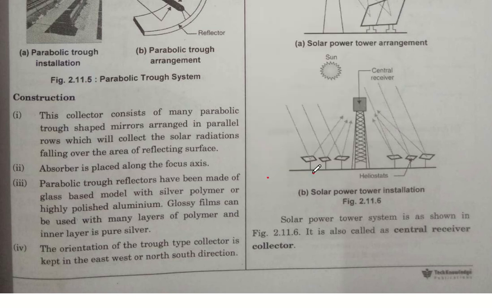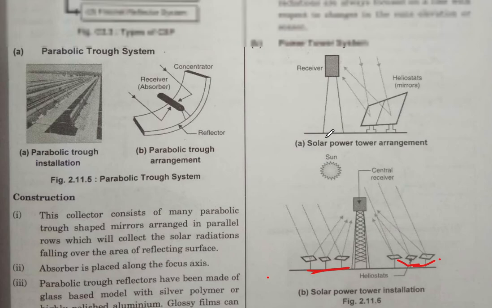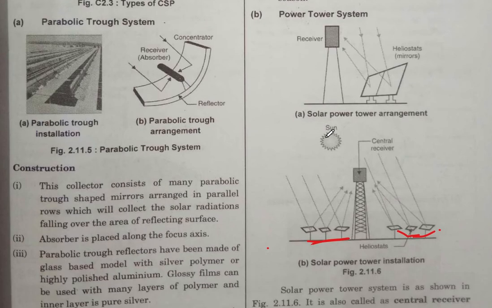These are nothing but mirrors, they call them heliostats, we will call them mirrors. And here is the central receiver. Because of that, this power tower system is also called the central receiver system.